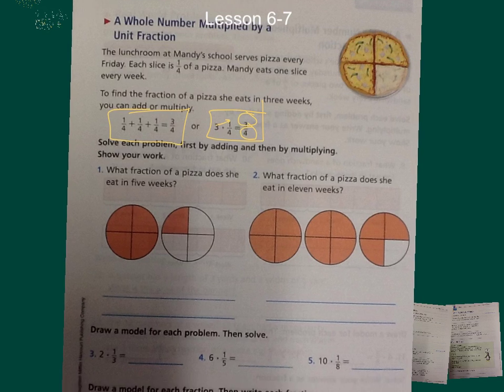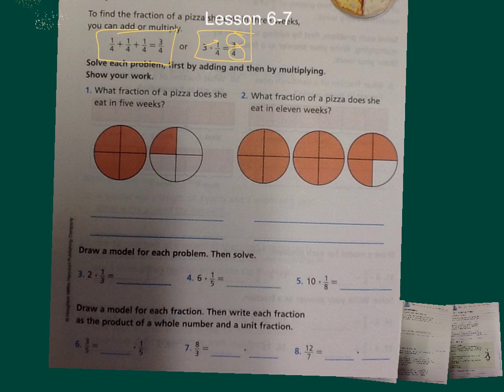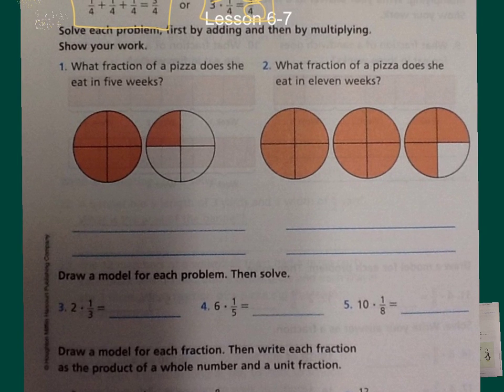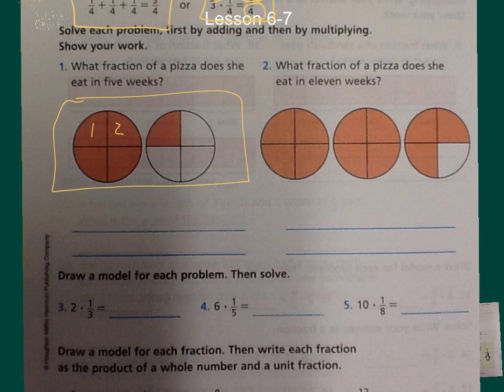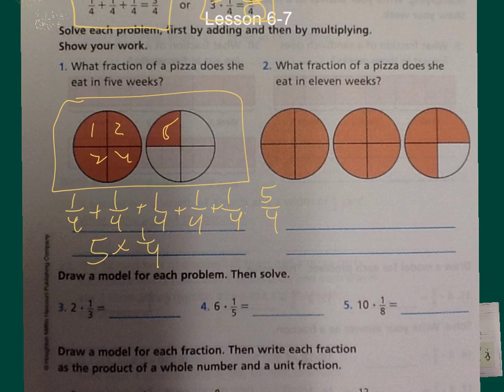I'm going to show you these two, number 1 and 2. It says solve each problem first by adding, then by multiplying. Well, right here we have both of these pizzas or circles turned into fourths. We have 1, 2, 3, 4, 5 fourths. So we have 1/4 plus 1/4 plus 1/4 plus 1/4 plus 1/4 equals 5/4. And the next line I'm going to do as a multiplication problem, knowing that we have 5 times 1/4. We do 5 times the 1 to give us 5, and then over the denominator of 4.